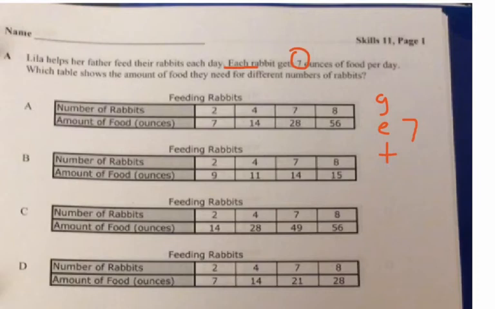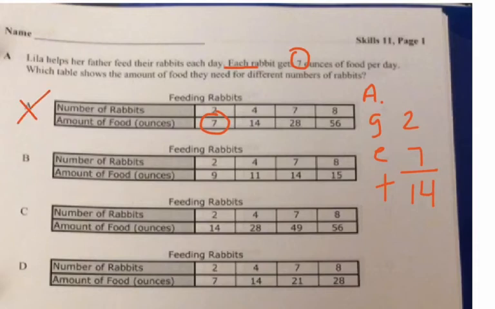So for this one, my groups is going to be the number of rabbits, and my total will be amount of food. So since the tables are already filled in, I just need to check to see which one will give me the right pattern. So for choice A, my groups would be 2. I need to multiply it by 7 ounces. So my answer is 14. But according to A, my answer is 7. So that is not correct.